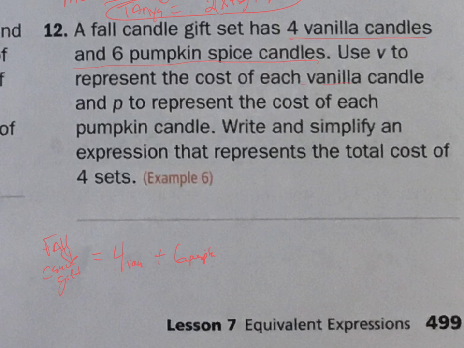Okay. So this is going to be 4 times V. That'll give me the cost of the vanillas. And P to represent the pumpkin, 6 times P, that's the cost of the pumpkin candles. Write and simplify an expression that represents the total cost of 4 sets. Well, this is one set. One set is 4V plus 6P.